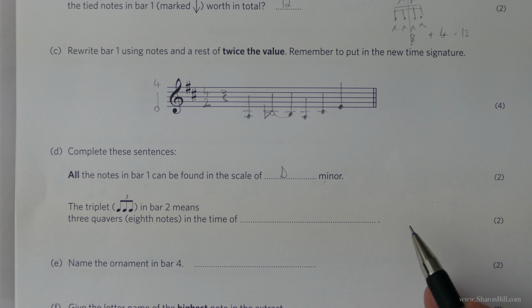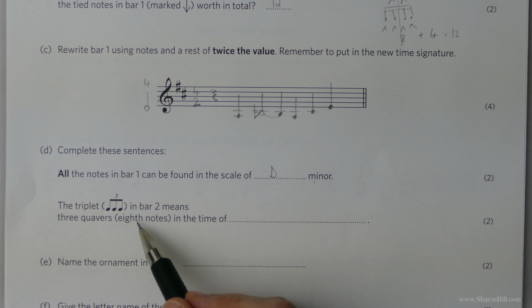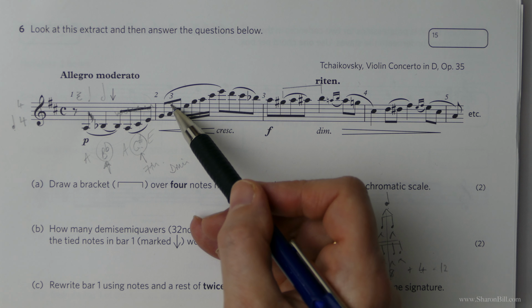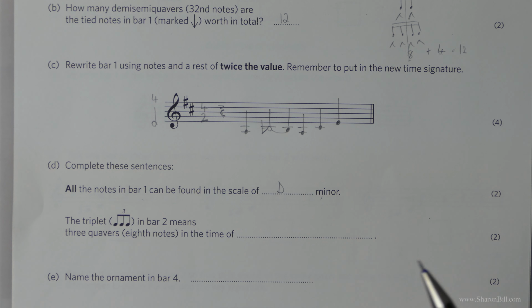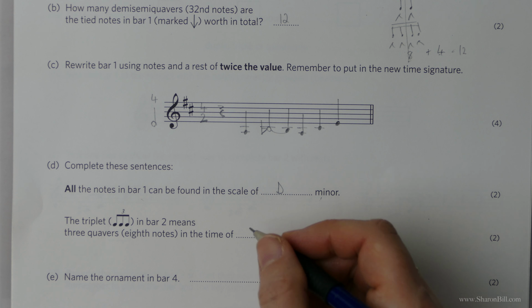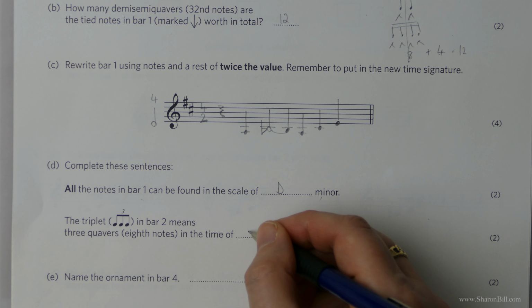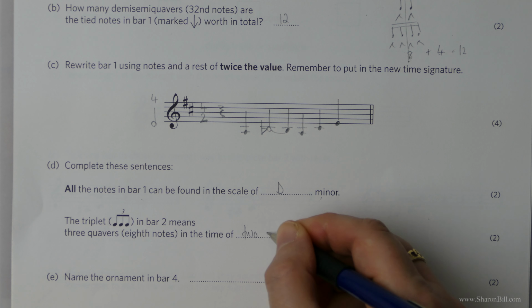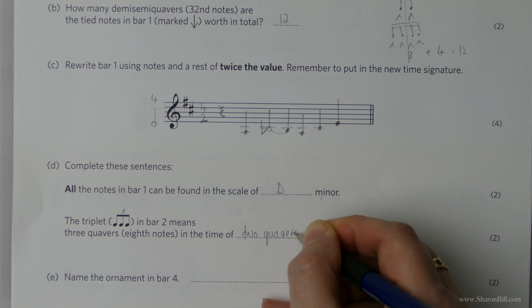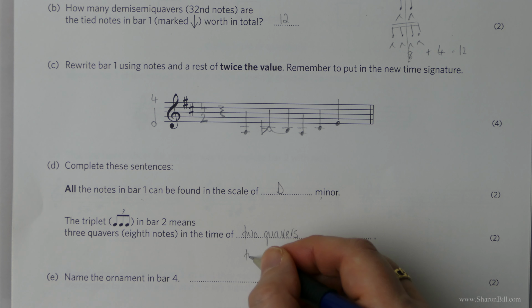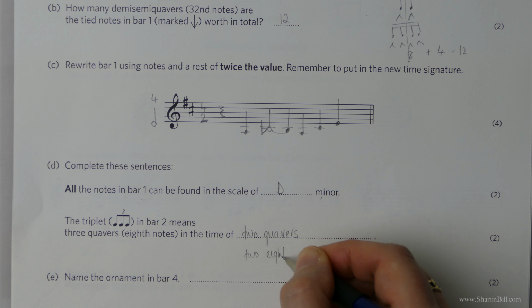So now a triplet. The triplet in bar 2, just triplets in general, mean 3 quavers in the time of, so you can answer this in various ways. You could either say 2 quavers, or if you prefer the other terminology, you'd say 2 8th notes.